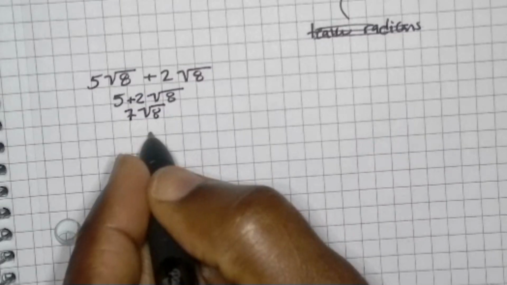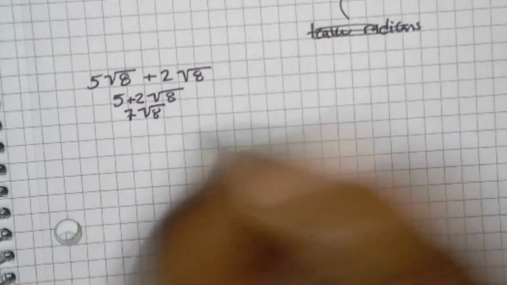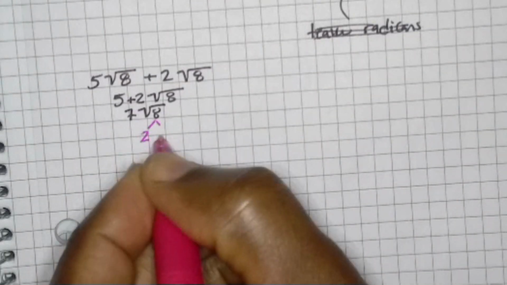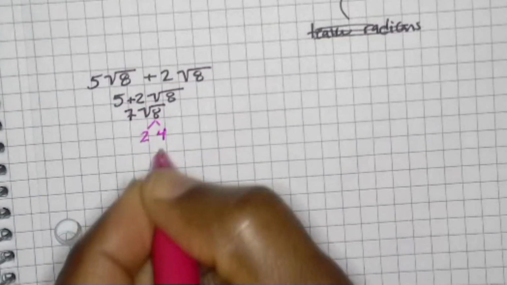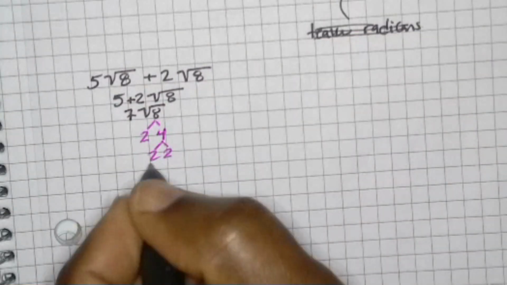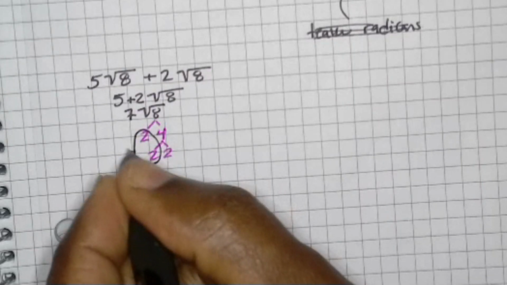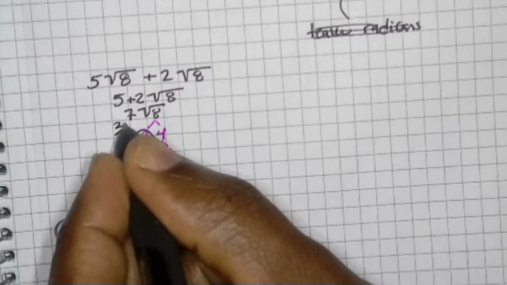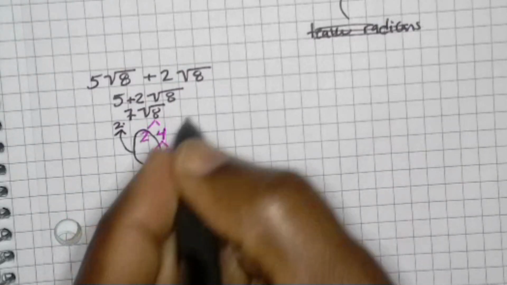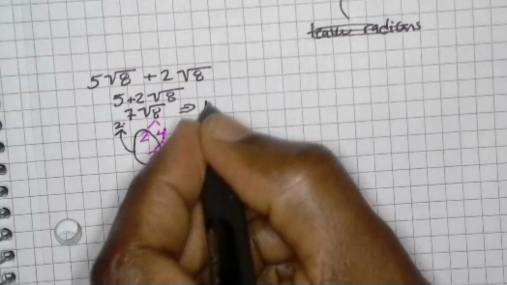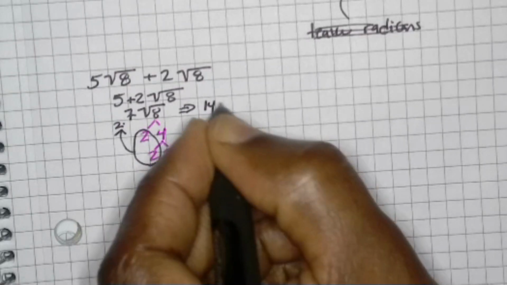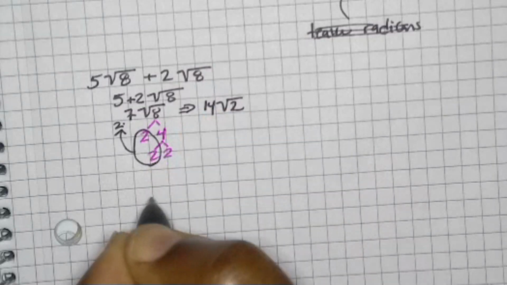All right? Now, let's simplify. Let's see what we can pull out. 8 can be factored down to 2 times 4. And 4 is 2 times 2. Remember, every time we have 2 of something, it comes out. So a 2 comes out. And you multiply everything to the outside. So our final answer is 14. Do you have anything left on the radical? Yes. 14 square root of 2.